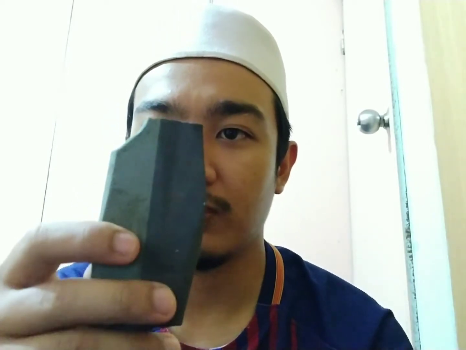Matric number B0920102236. Today I will be conducting a thermal conductivity experiment using three types of material, that is rubber, ceramic and metal. In this experiment I will heat up these three materials using a candle and take their temperature using a temperature checker.